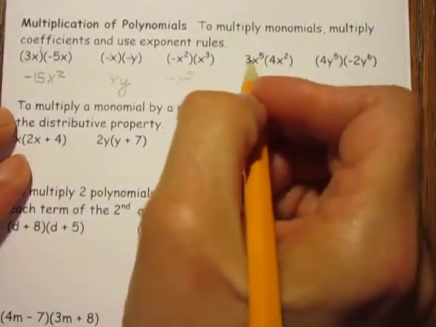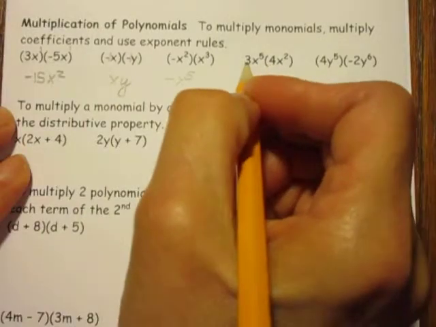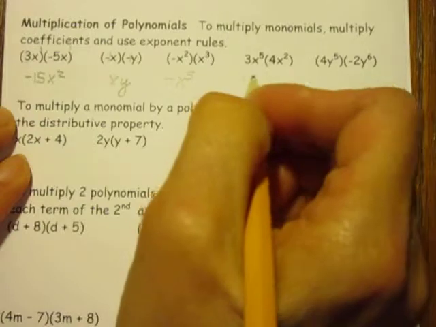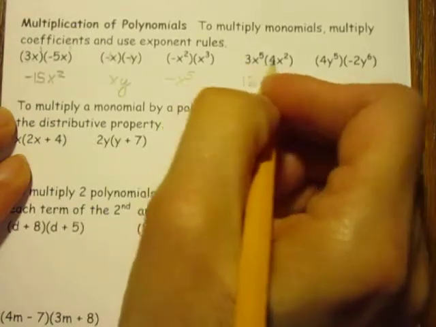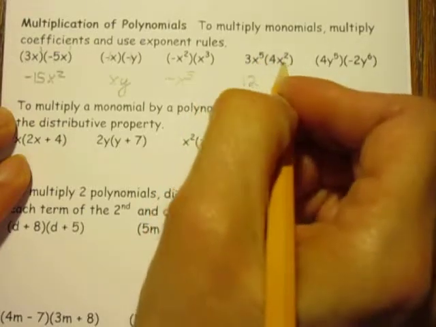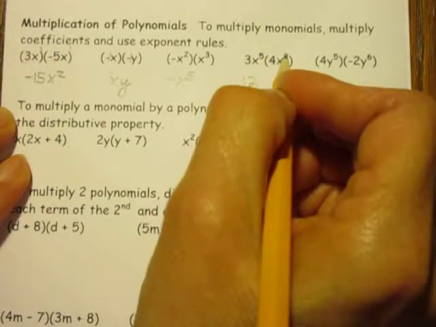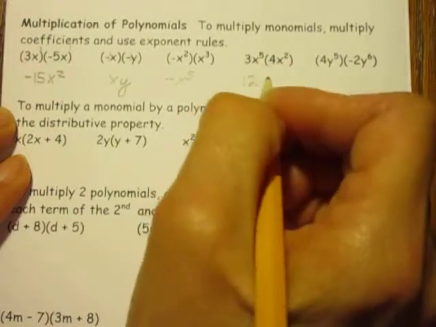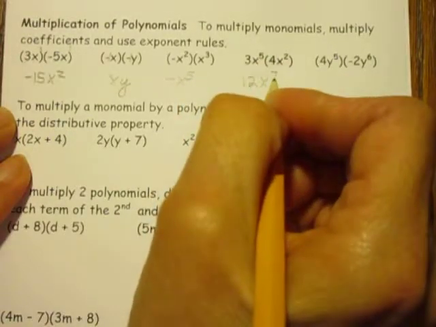And here we've got numbers on the baseline. We can actually carry out just regular multiplication. 3 times 4 is 12. I can carry that out because those are both base numbers on the baseline. But here I've got x to the 5th power times x to the 2nd power. I have to apply my exponent rules so that when I'm multiplying like bases, I add those exponents. So that's going to be x to the 7th.